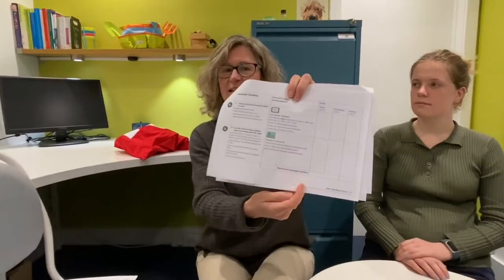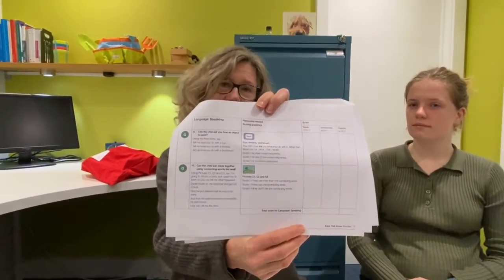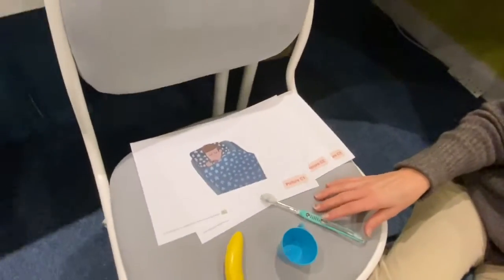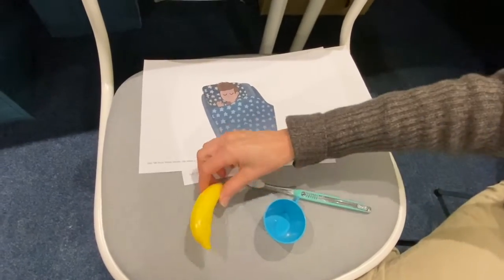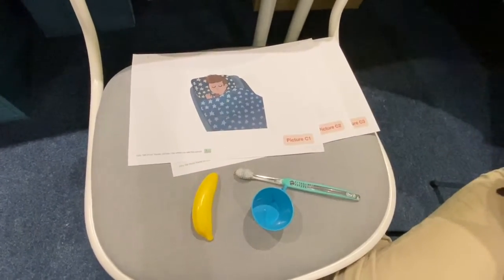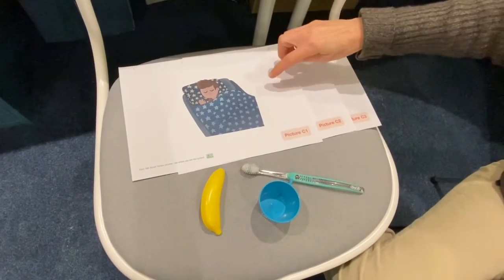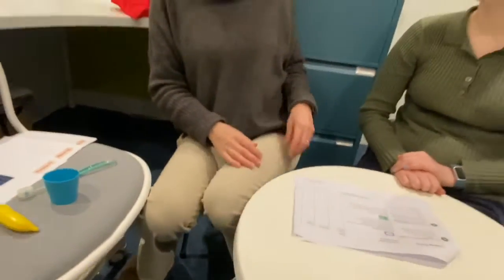And then when you get to questions 9 and 10, they're the only ones that you need to do sitting down with a child. And it tells you on the sheet what equipment we need. So I've got that all laid out here. So it says cup, banana, toothbrush. Probably best if you use a real banana rather than a plastic one, but that's all I've got here. And then pictures C1, C2 and C3. So off we go.